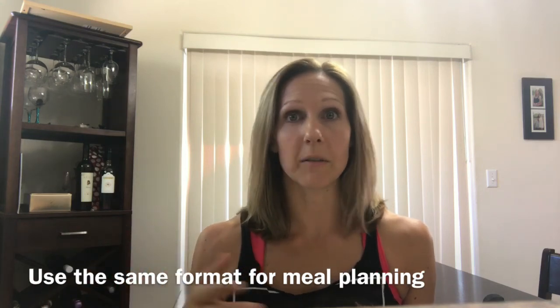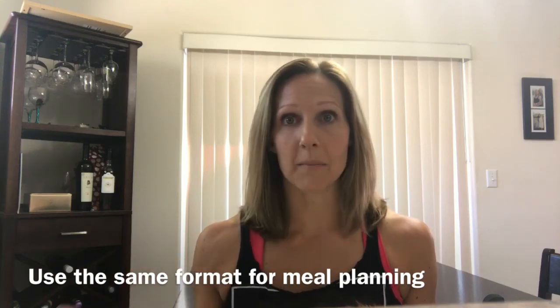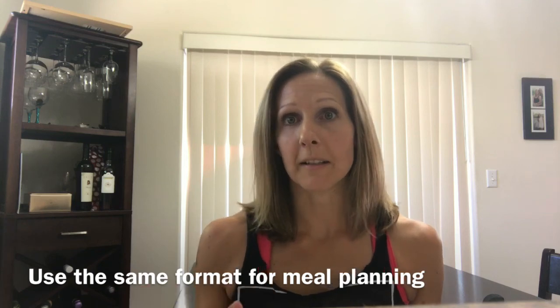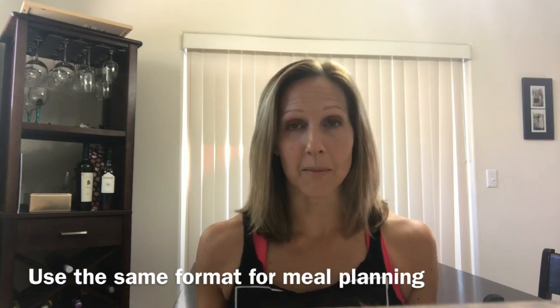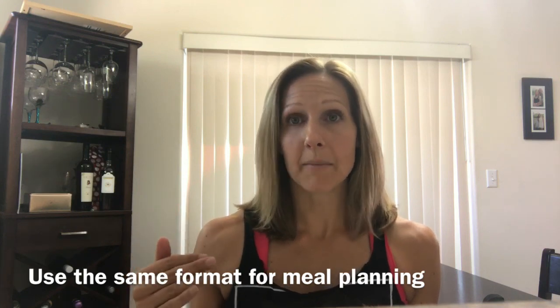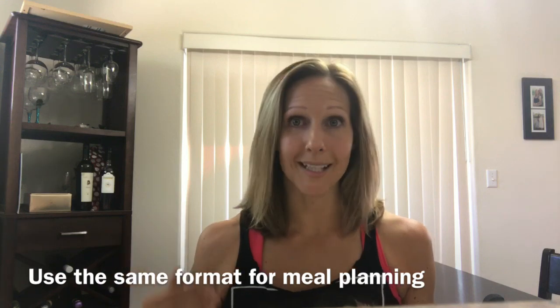If you know you needed 5 ounces of chicken, and you're sick of chicken, next time switch it up for 5 ounces of ground turkey. If you're sick of spinach, you can switch it to Brussels sprouts. So use it as a template, keeping the same proteins, the same amount, but you can mix it up.